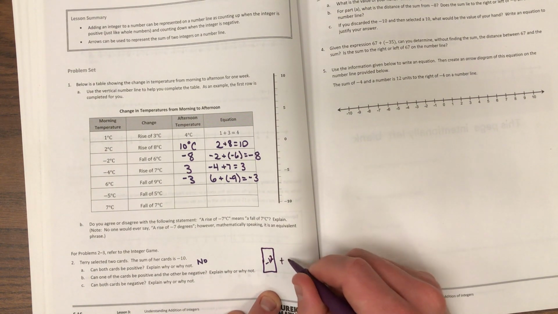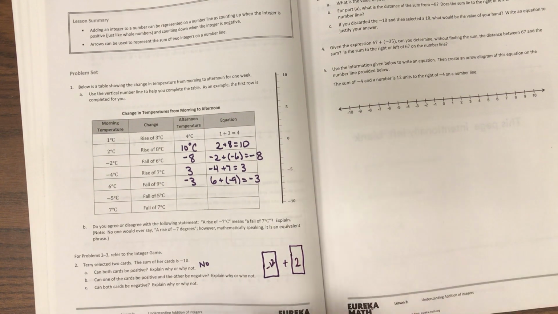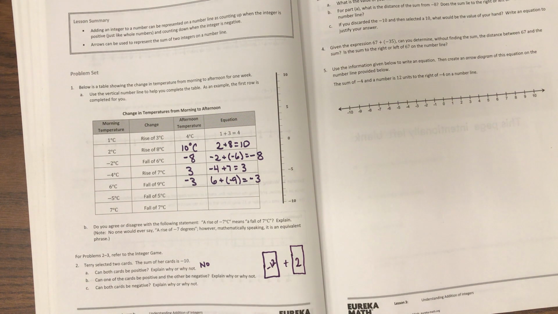And I could have the positive 2 card, and that would equal negative 10. So sure, I could have one positive, one negative. And then C says, can both cards be negative? Explain why or why not. Well, sure.